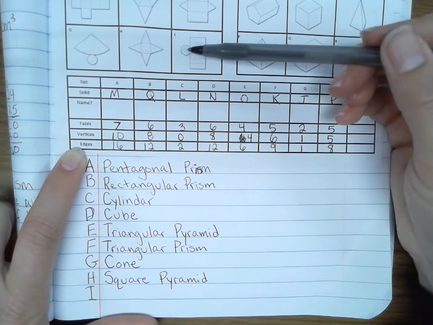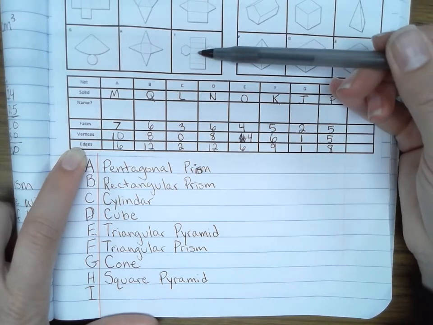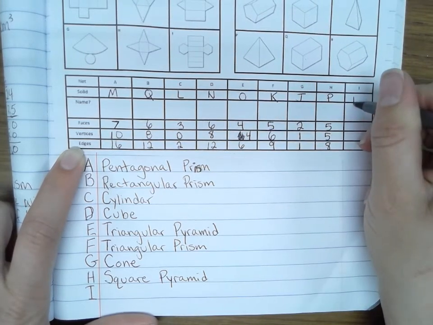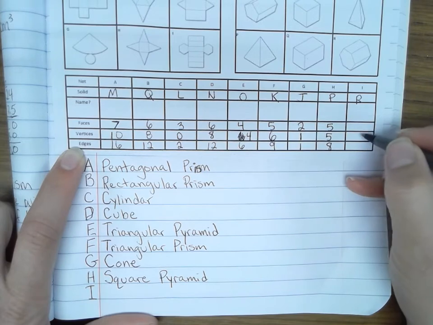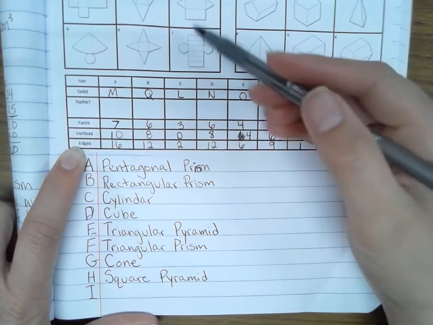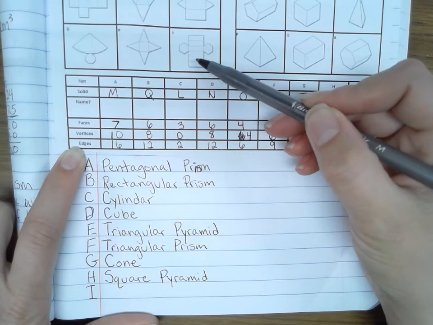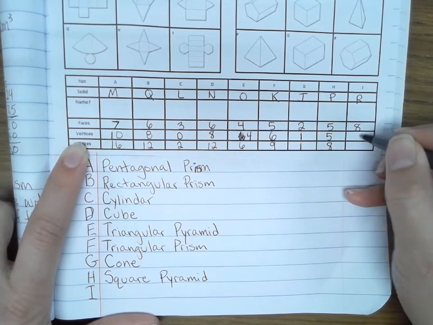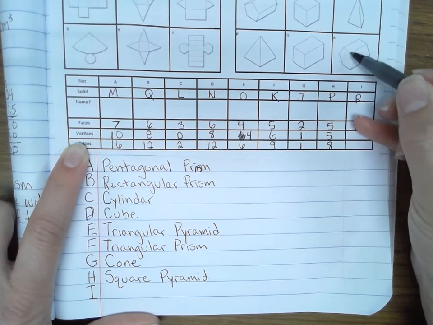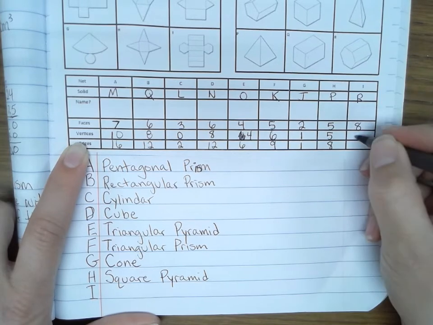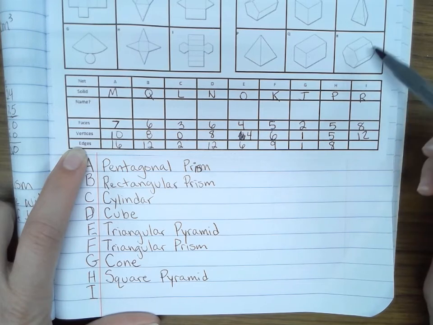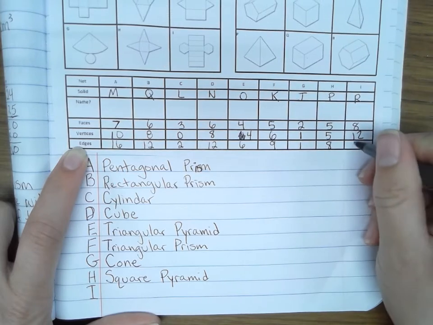Okay, last one. We have hexagons and a bunch of rectangle sides. That's going to leave us with R. Okay, we have 1, 2, 3, 4, 5, 6, 7, 8 surfaces on this one. There are 6 points along this side and 6 along this side, so there are 12 total vertices. Edges, we have 6 on each one, so that would be 12 plus the 6 around the outside, so that'd be a total of 18.